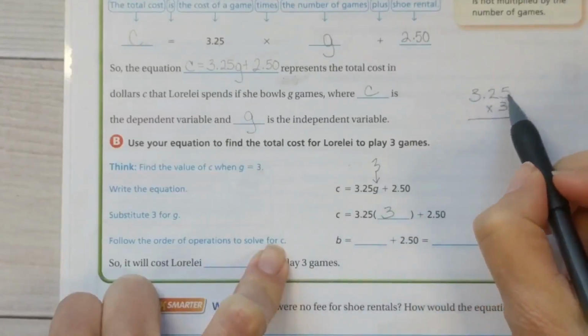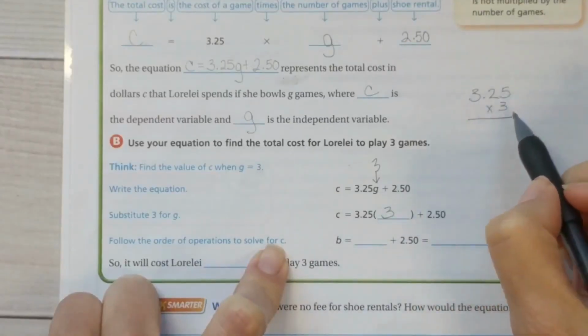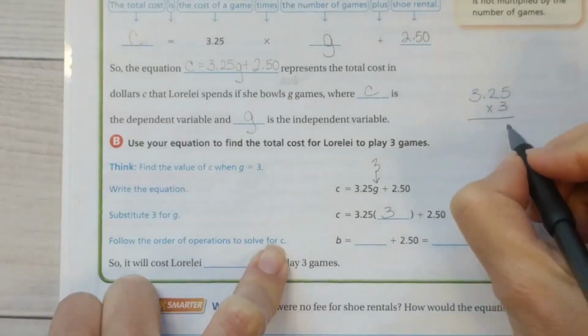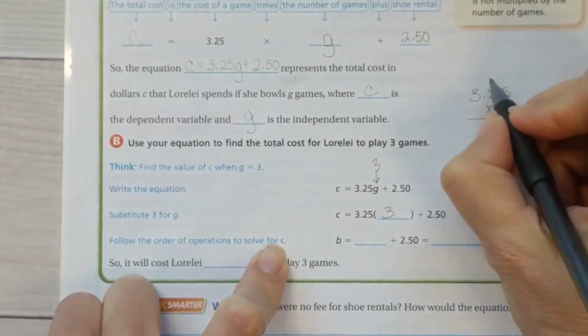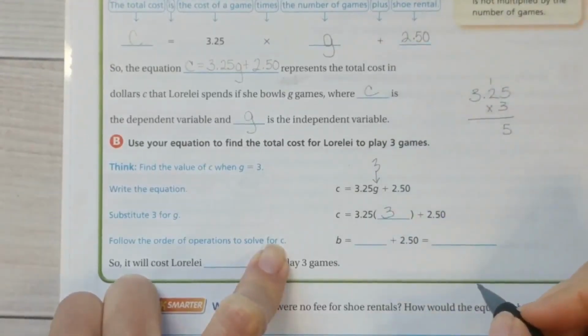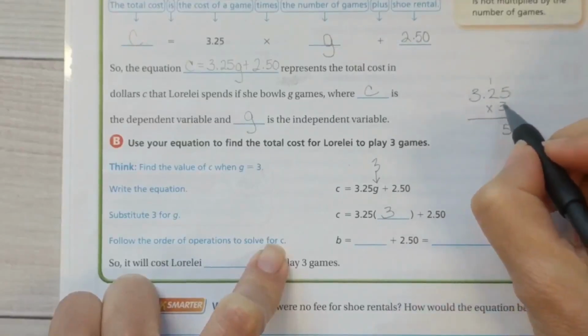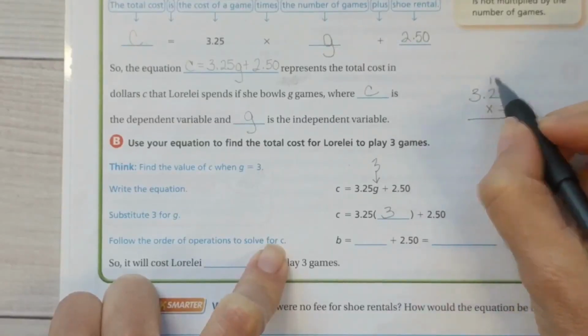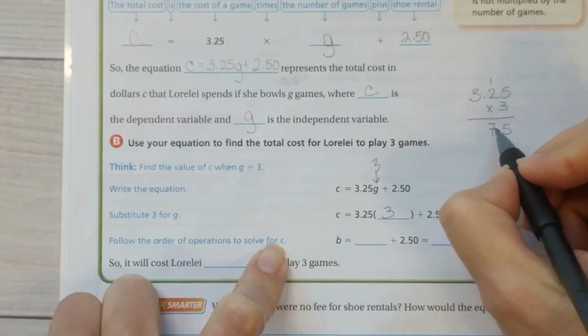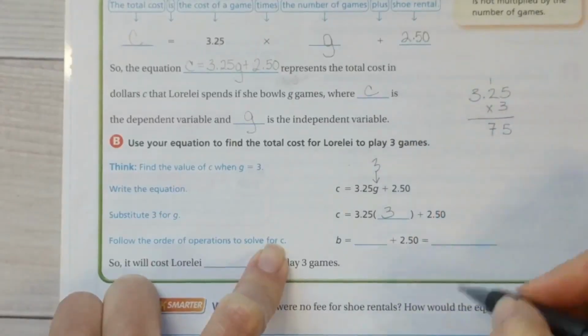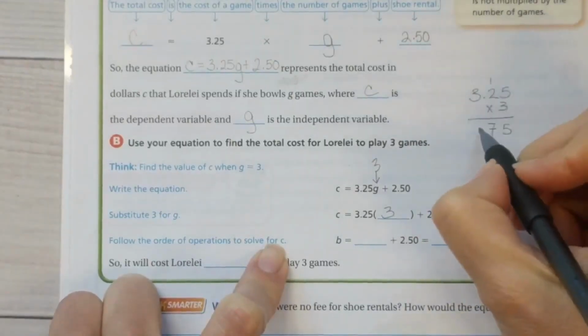So $3.25 times 3. 3 times 5 is 15. And regroup that 1. 3 times 2 is 6, plus 1 more is 7. Don't have to regroup that time. 3 times 3 is 9.